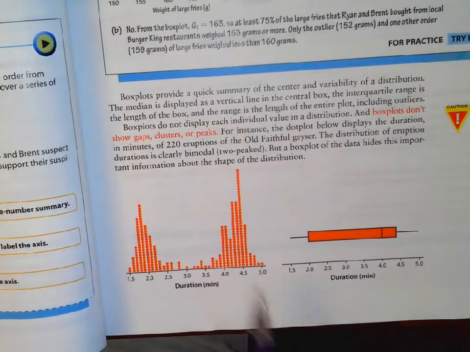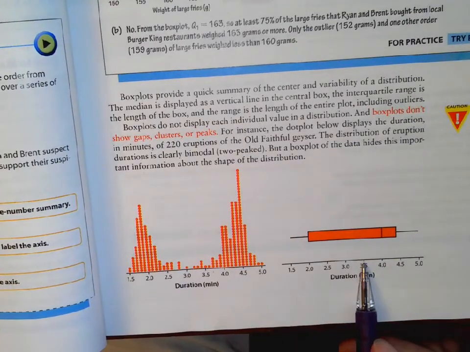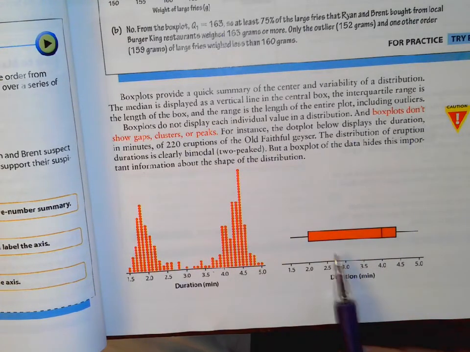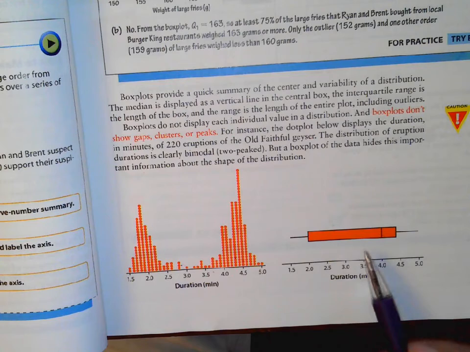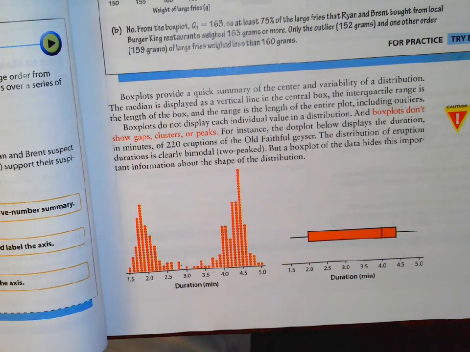The other thing, two other things we want to think about here. If we look at this data right here, here's the box and whisker for this. From a box and whisker, can you tell me a lot about that shape? I can't see that there's two peaks with nothing really in the middle. That's the downfall of the box and whisker, or the box plot. You can't always see all the shape within it.